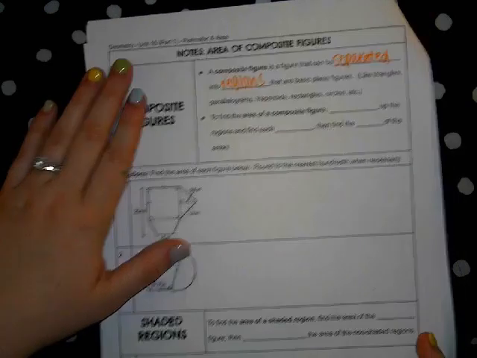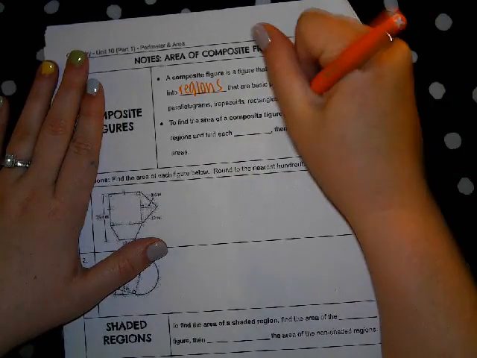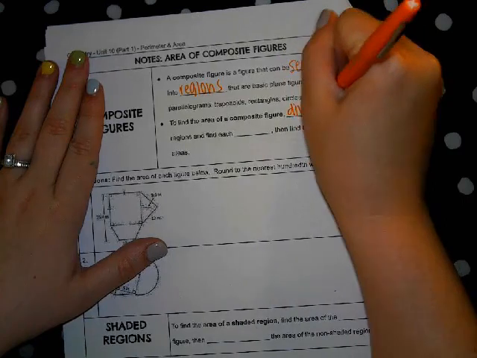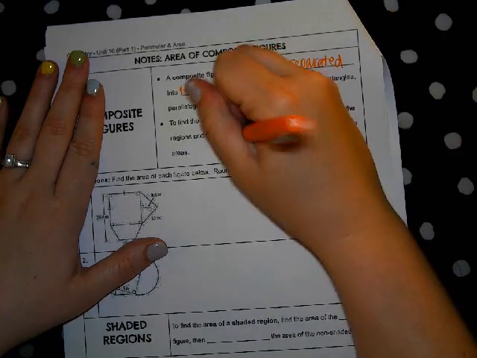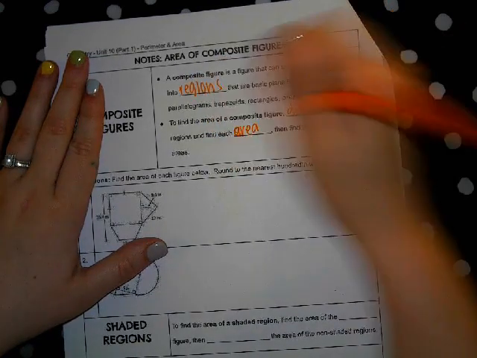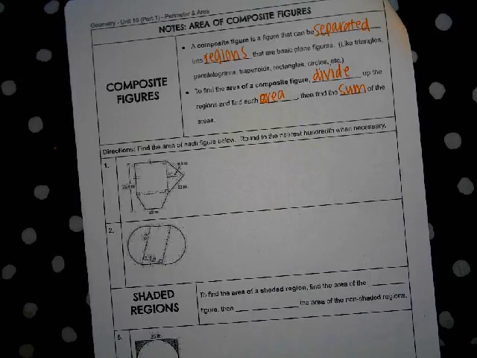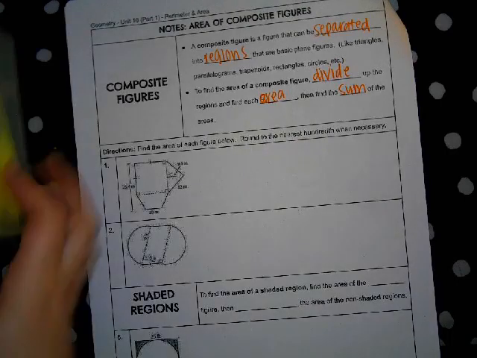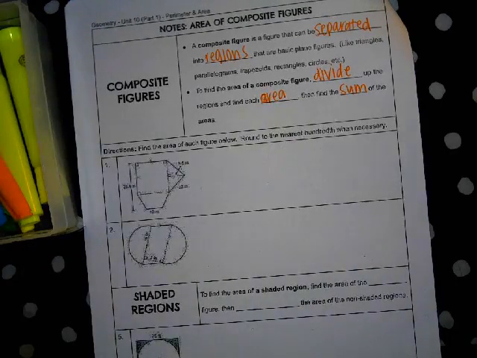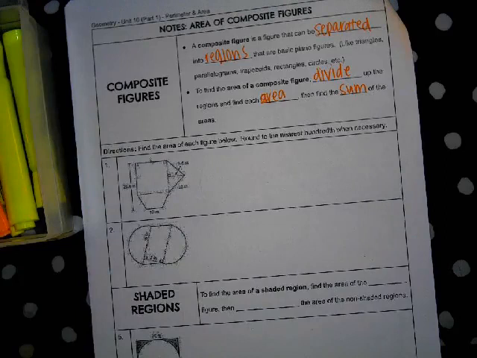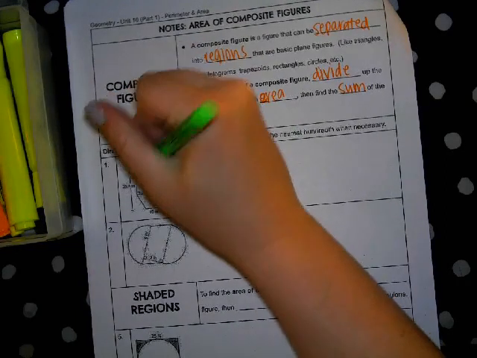In order to find the area of that, you're going to divide each region into its shape, find each area, and then add them or find the sum. So in order to do this, it is easiest if you use different color highlighters. So here are my highlighters, and I'm going to just highlight each shape a different color.